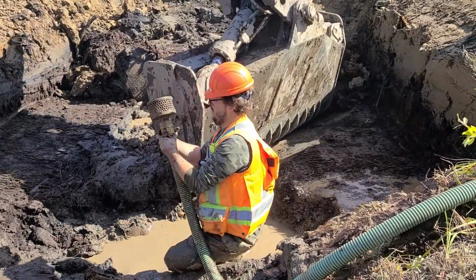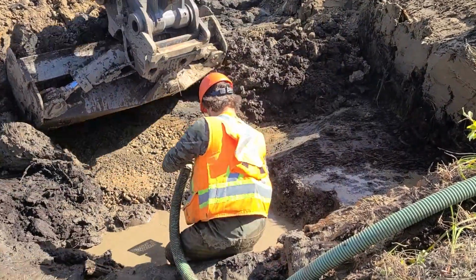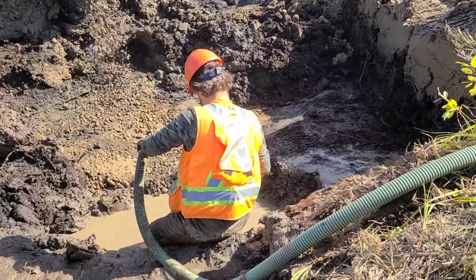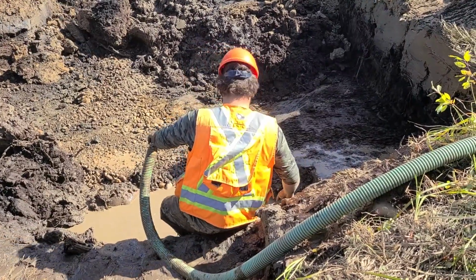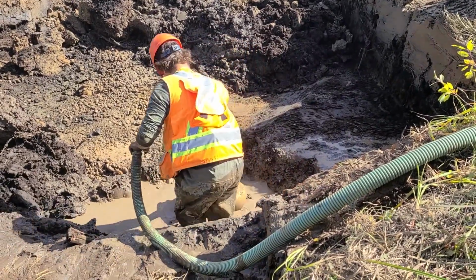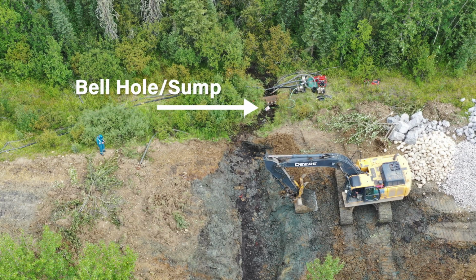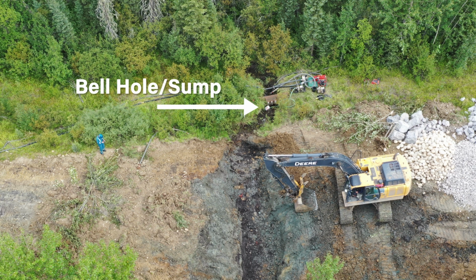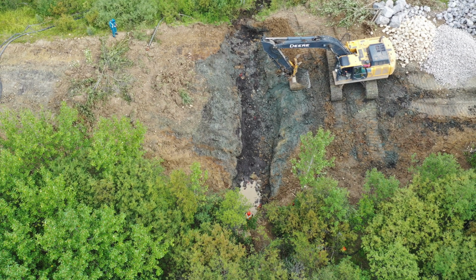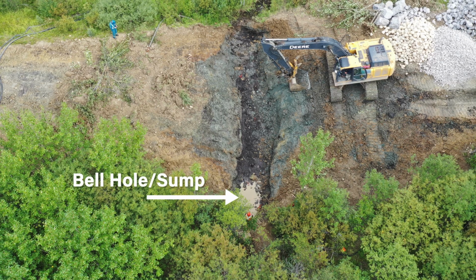The next step is to create a bell hole or sump with an excavator scoop on the upstream side of the worksite, just downstream from the dam. This creates an area that the sediment-laden seepage water can flow into. The pumps can then remove the water to maintain a drier, isolated work area. Another sump should be placed just downstream of the work site within the isolated work area to manage seepage water that emerges along the isolated area.